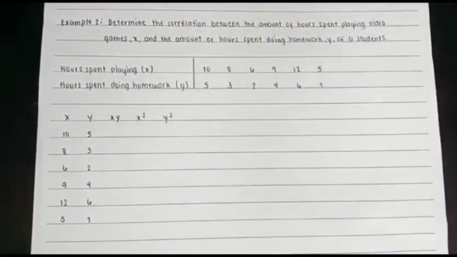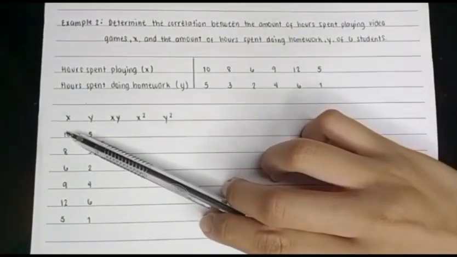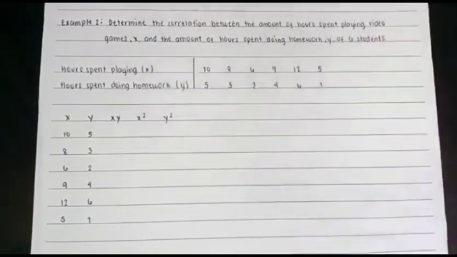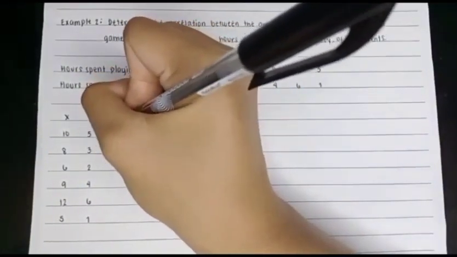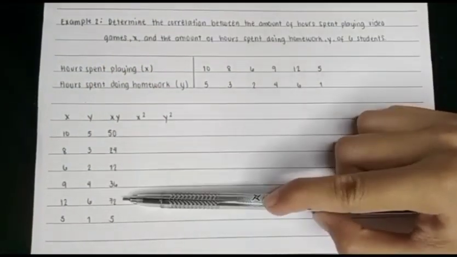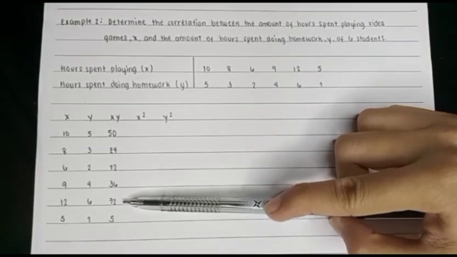Same process as in example number 1. We multiply the value of x by the value of y. So, 10 times 5 is equal to 50. Then we do the same for the rest. Now we have all the products of x and y.